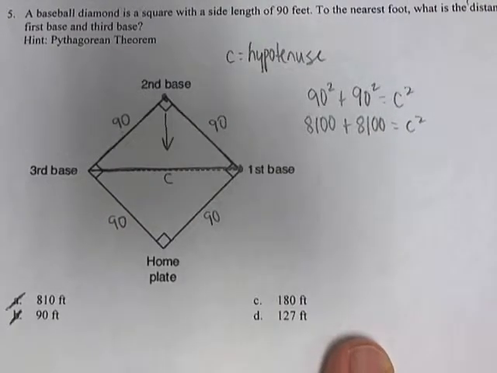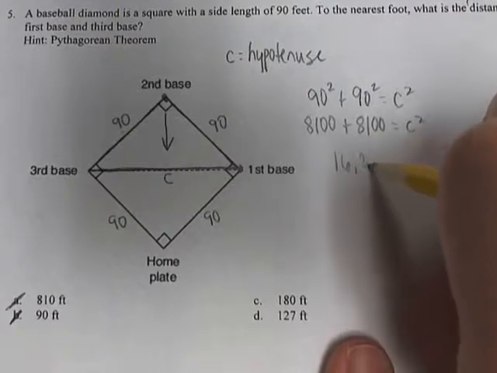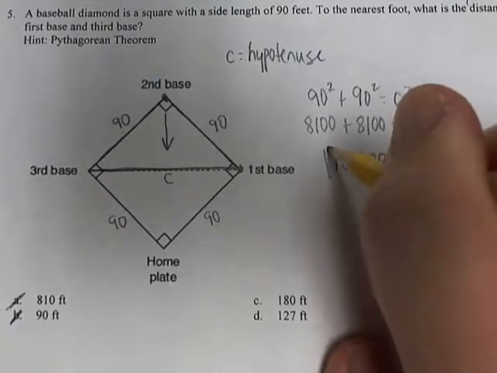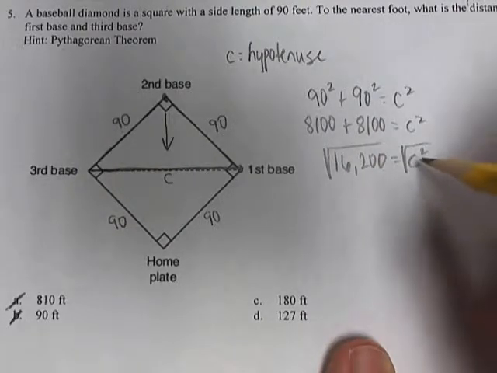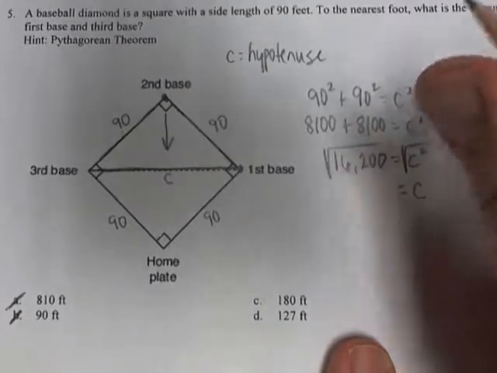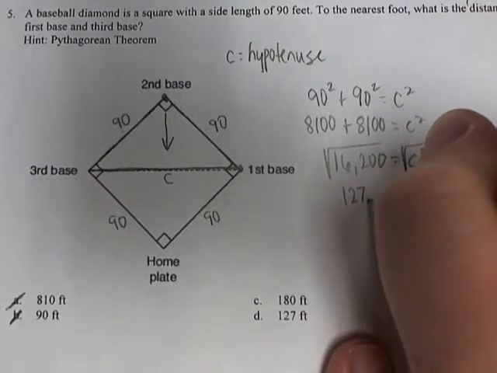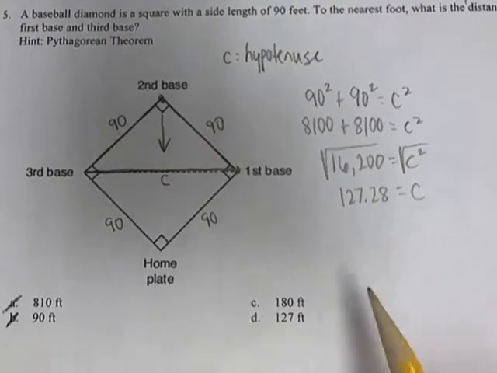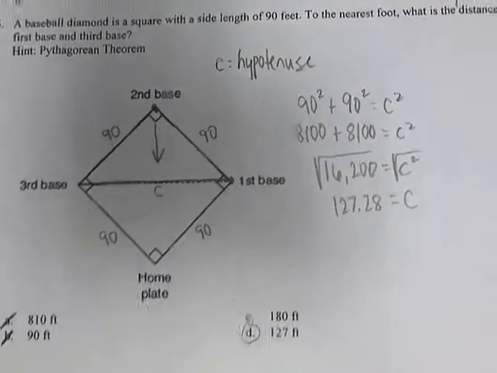So we need to add 8,100, and you get 16,200. And now we need to take the square root. And what happens when you take the square root of C squared is the exponent goes away, and it becomes just C. The square root of 16,200 is 127.28. So we'll round it to 127, so answer choice D.